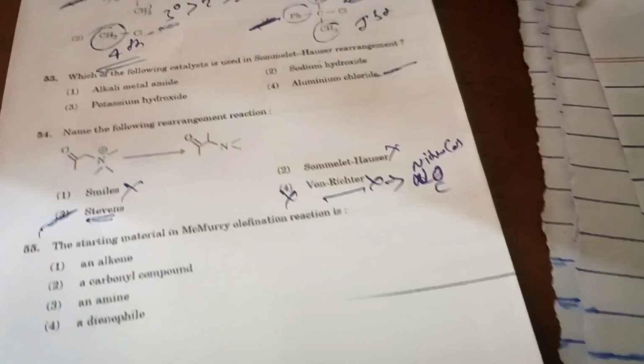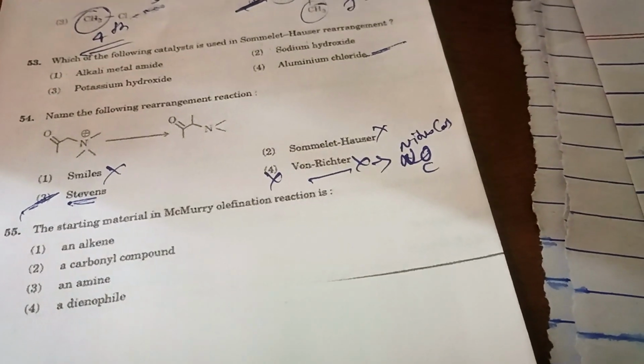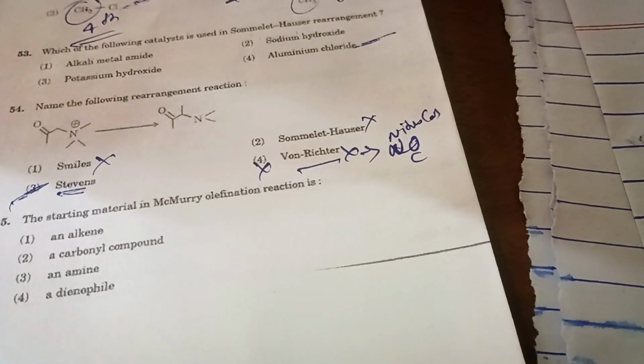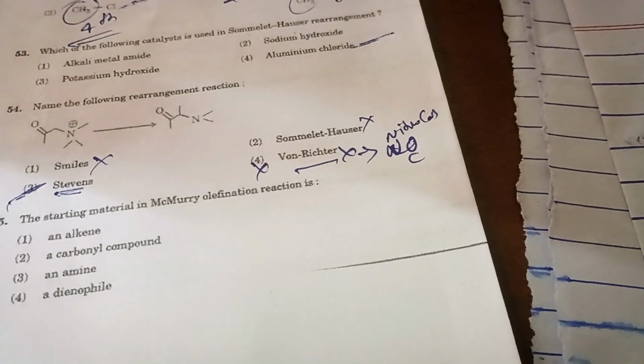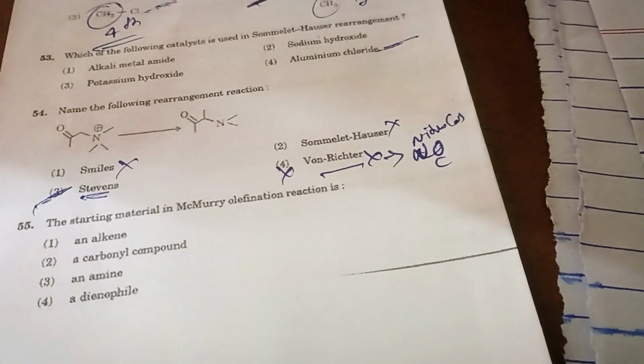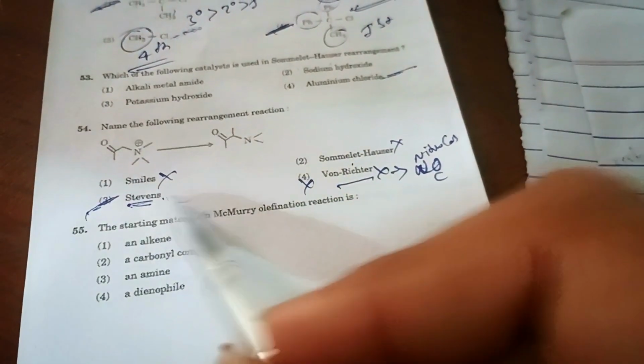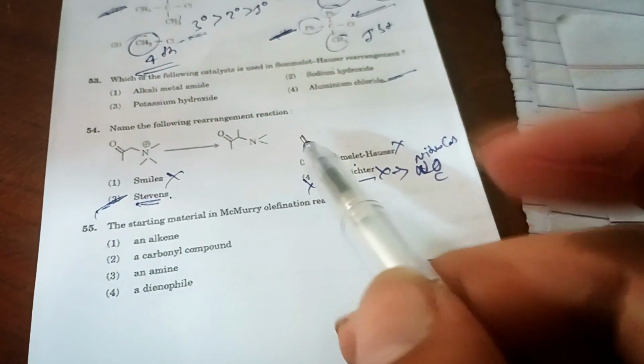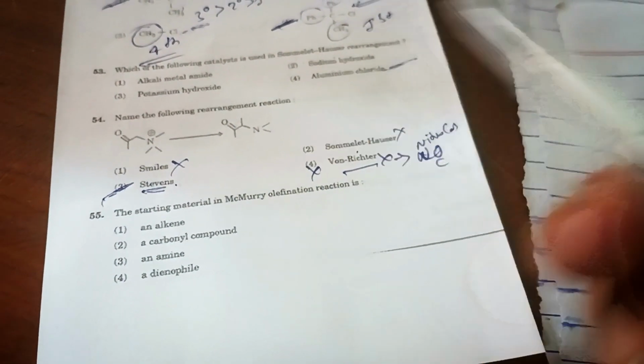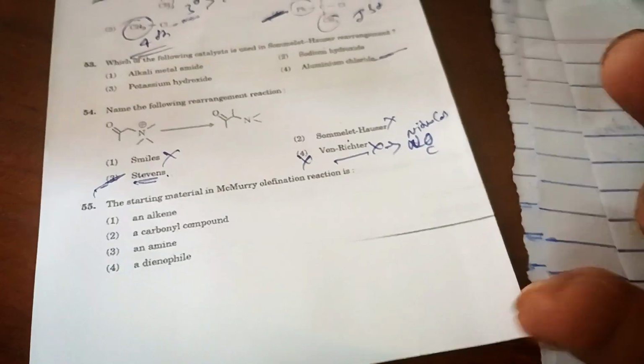Stevens rearrangement will convert the quaternary ammonium salt into a rearranged tertiary amine. So here a 1,2 shift will take place, and the Stevens rearrangement and the Sommelet-Hauser rearrangement both do only one job, that is, they convert a quaternary ammonium salt into a rearranged tertiary amine.